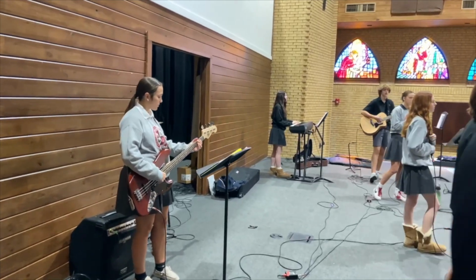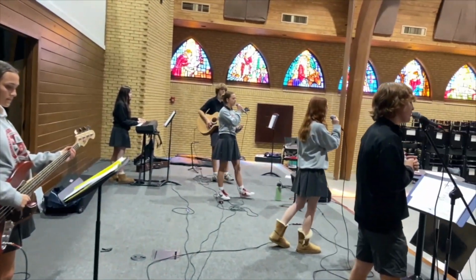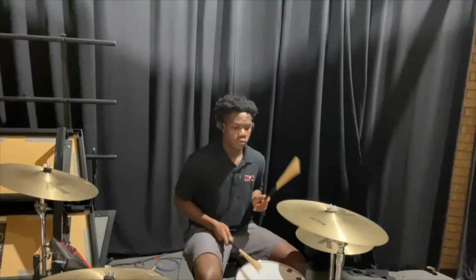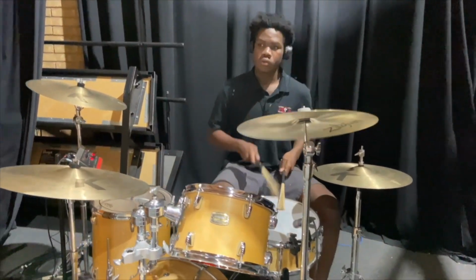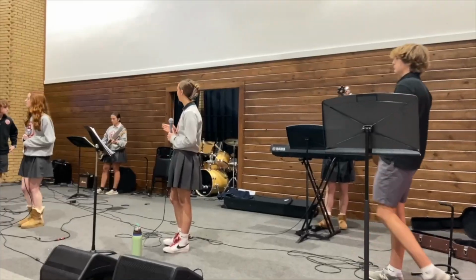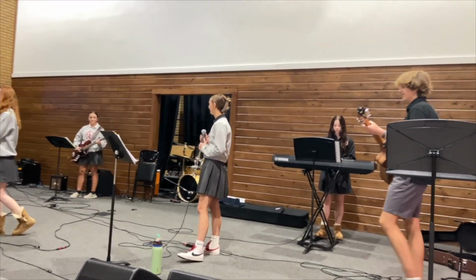This class is one of the very few classes that requires you to practice outside of school and audition to even make it, to play at the level that they do every week. But not only do the members grow in their musical talent, but also in their relationship with God by having fellowship and reading through a book together.